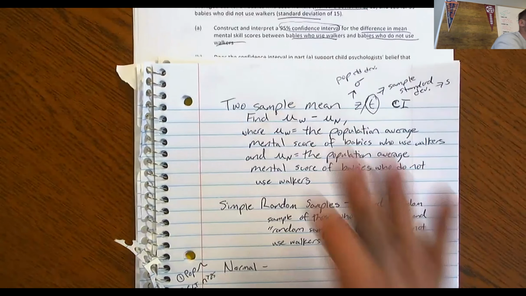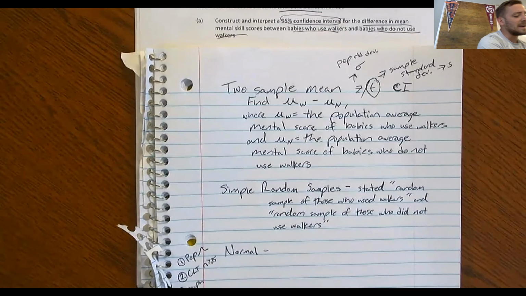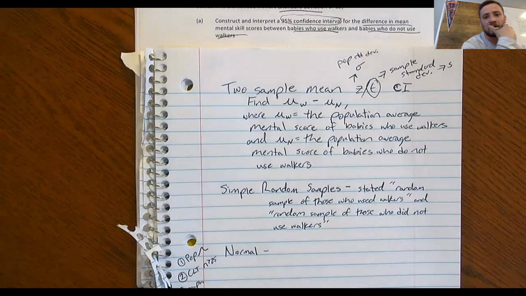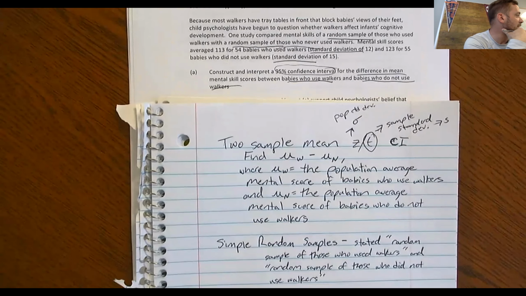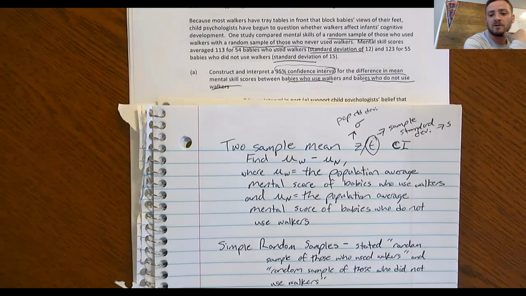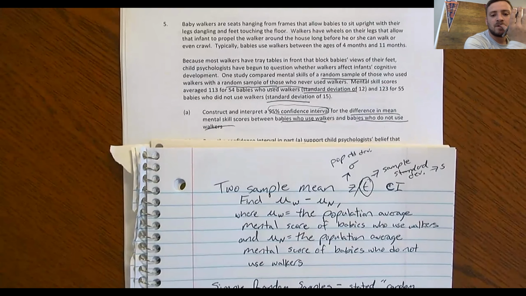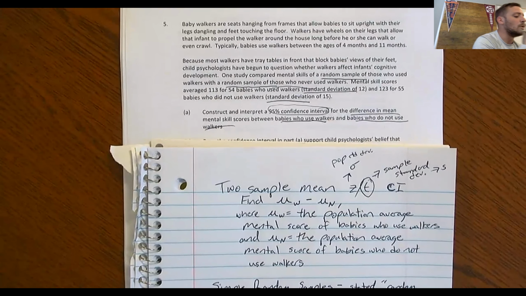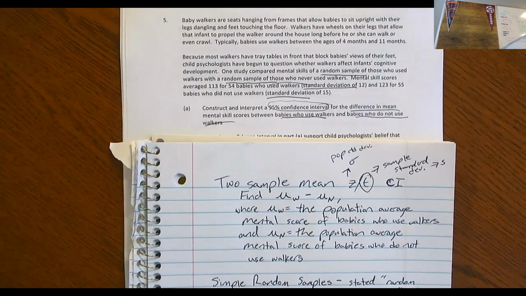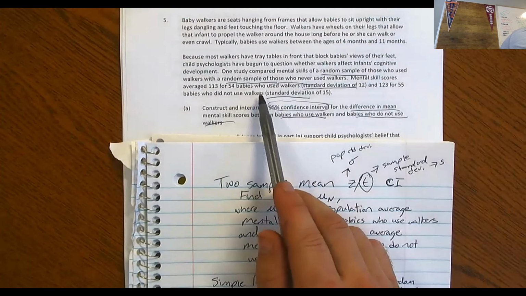So look back and read the problem. Do you guys see anything on there that says that the population is approximately normal or anything along those lines? I don't see anything like that. But what about the sample sizes? So what is the sample size that we took for our babies that use walkers? Let's see if we can find that.